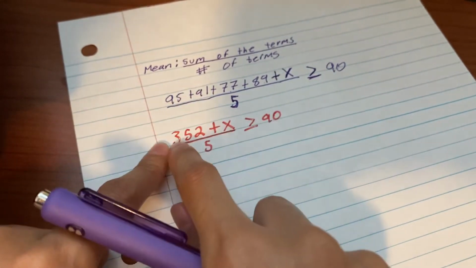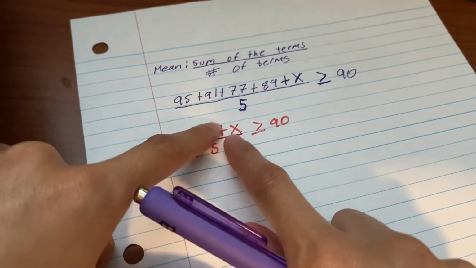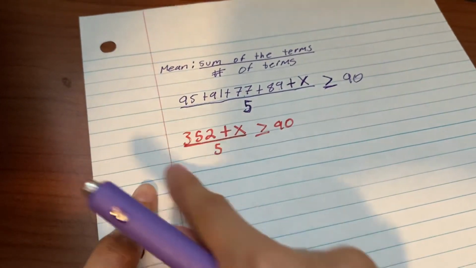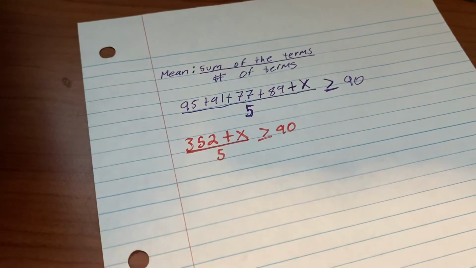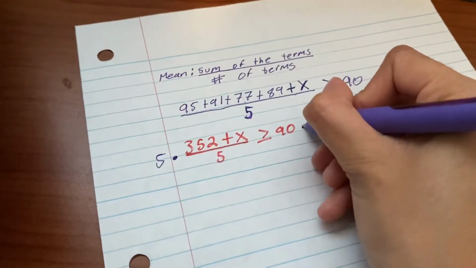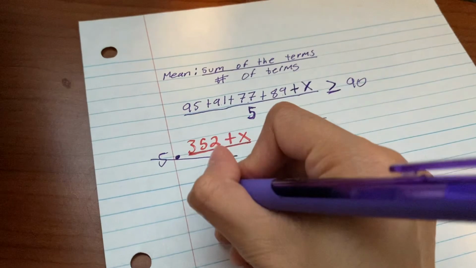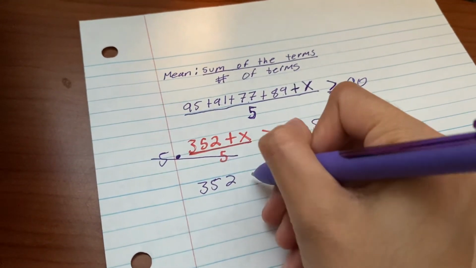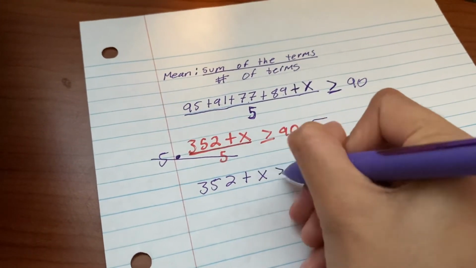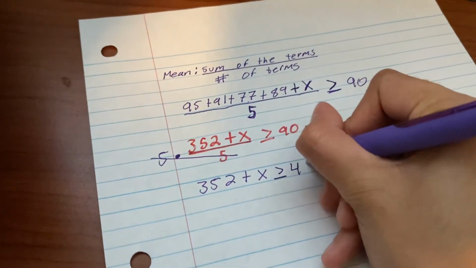It's not just over 352, it's not just on the x value, it's all of this. The 5 is dividing all of the 352 plus x. So that's what I have to start by getting rid of. These end up canceling, and we're going to be left with 352 plus x is greater than or equal to, and then 90 times 5 is going to give you 450.